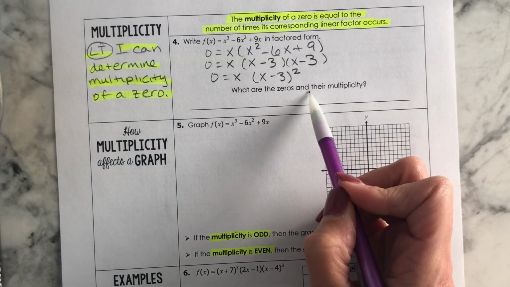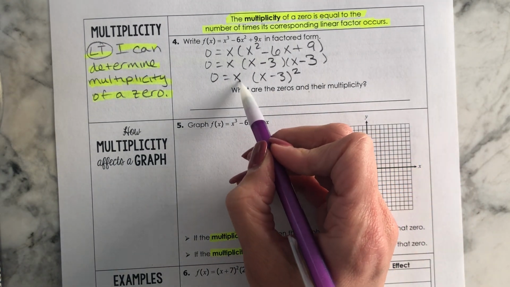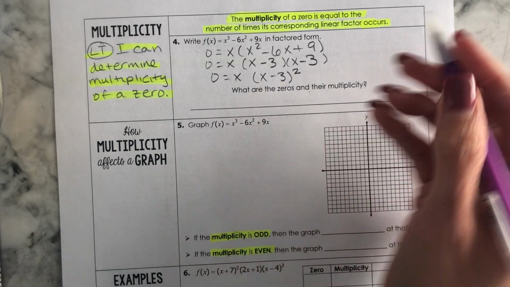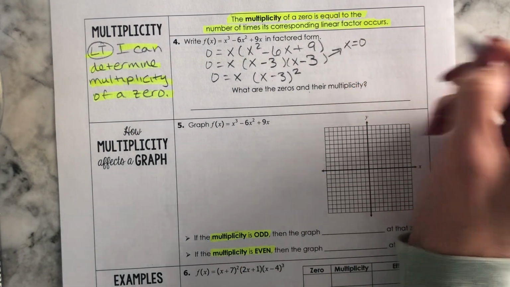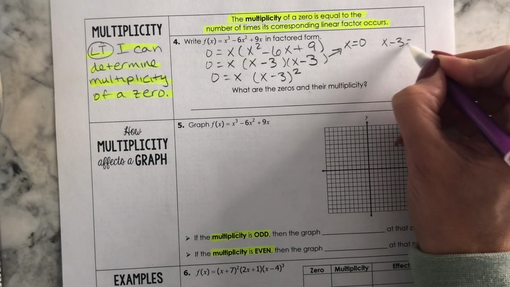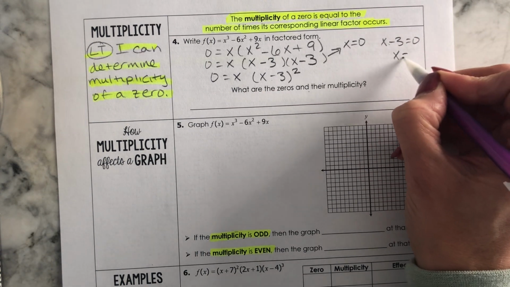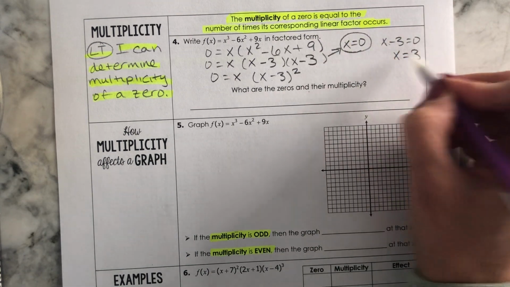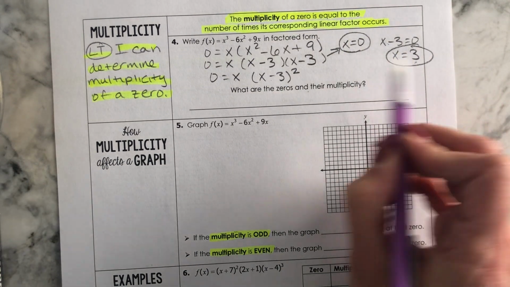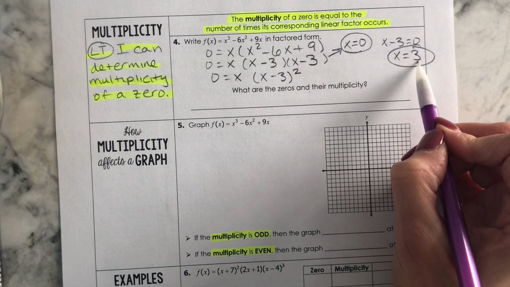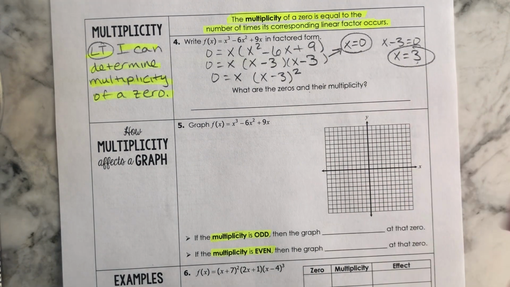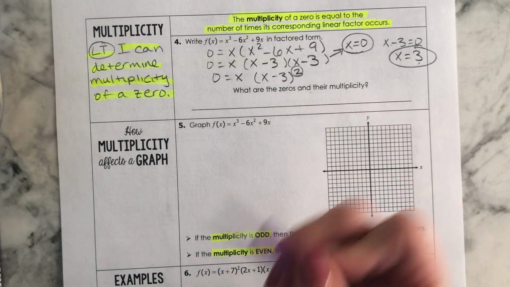So what are my zeros? Well, to find the zeros, I would set each equal to 0. So from here, I would say x equals 0 and x minus 3 equals 0. So x, of course, is positive 3. But this 3 occurs twice. So the zero of 3 has a multiplicity of 2. And that can be seen here as well.